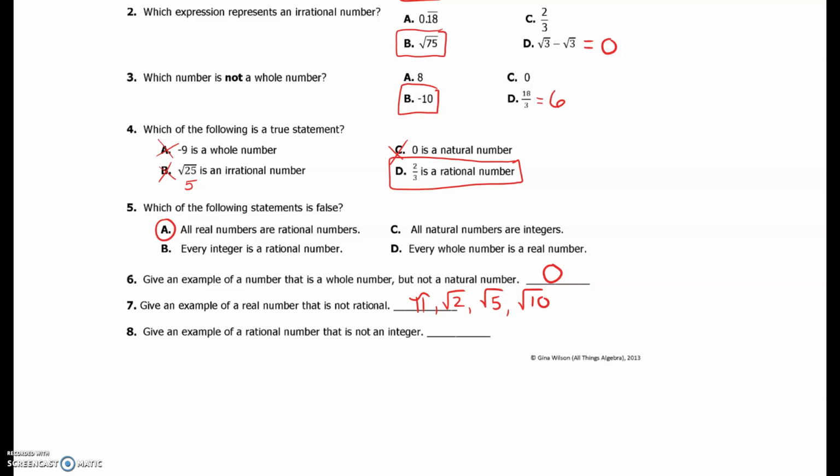And then number 8, there are many options you could have written down for number 8. It says, give an example of a rational number that is not an integer. Remember, rational numbers include fractions and decimals. So if I wrote a fraction down, like 2/3, that would work.